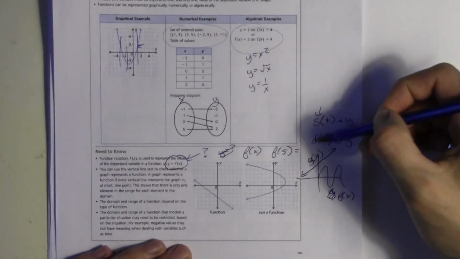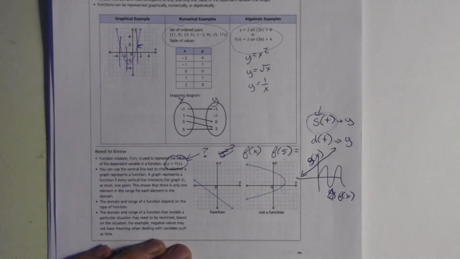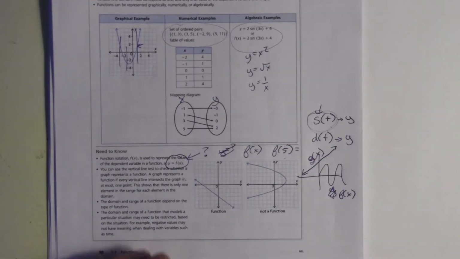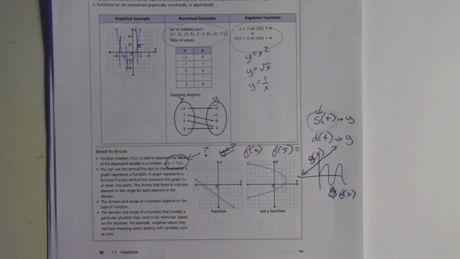Why we use s and d? Well, when we're doing science graphs, we want to know what that variable is. Oh, it's speed. I don't want to call everything y. So there are advantages, okay? There are three different advantages on why we use function notation.